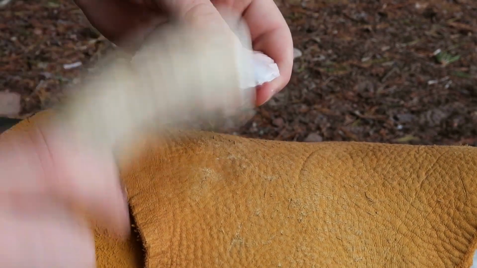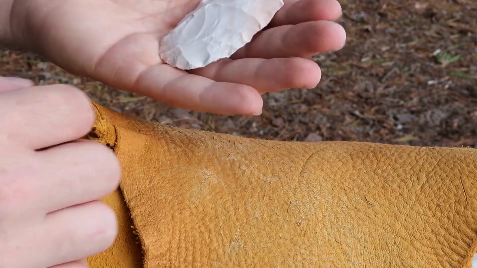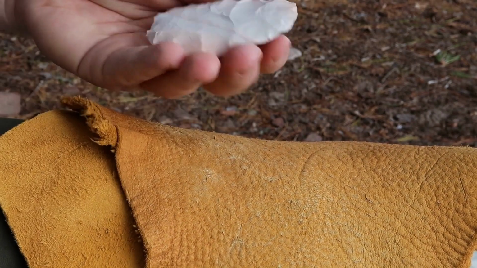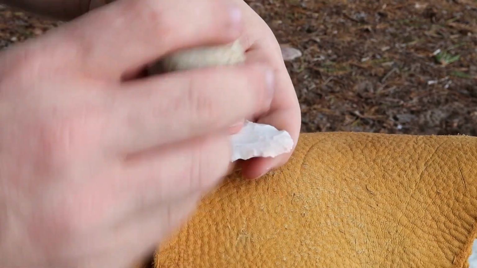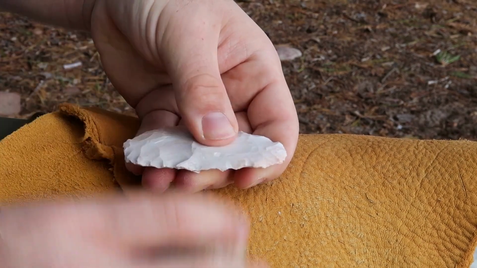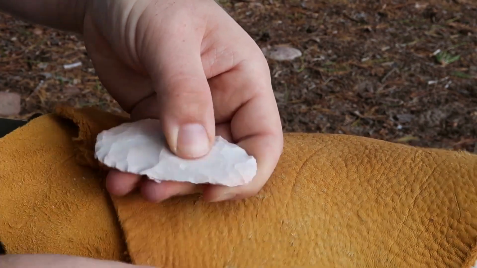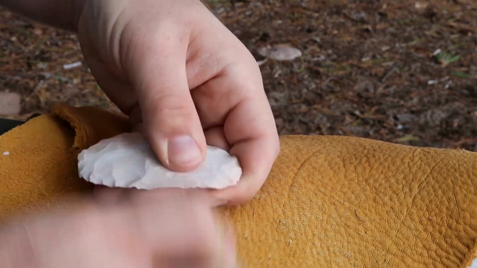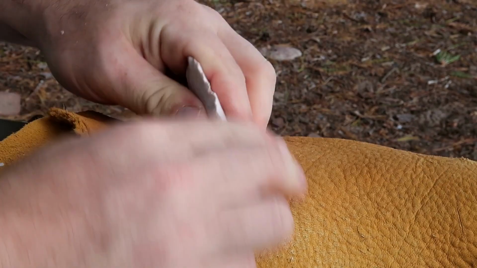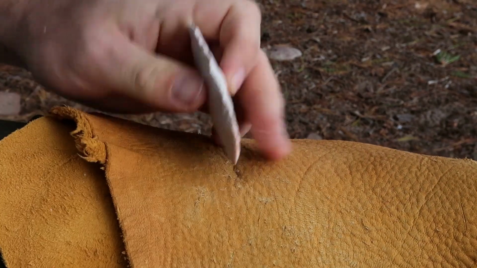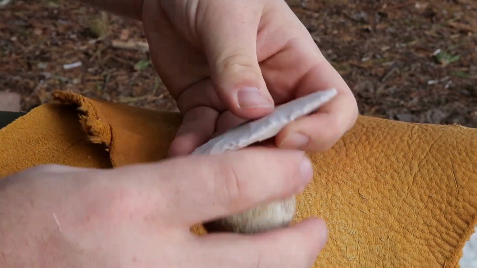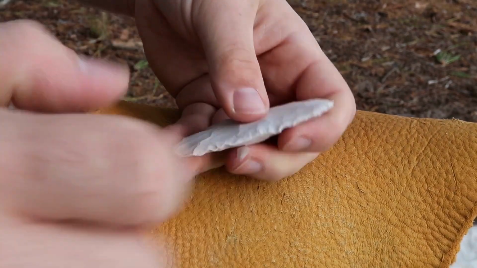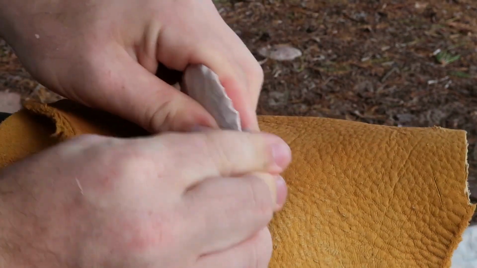Fishtail points were made from a wide range of materials, including chert, quartzite, silicrete, jasper, agate, opal, quartz, and basalt. Since I did not have access to any South American lithic materials, I decided to make my point from Keotite chert, which is from Oklahoma. Fishtail points were produced by native South Americans from 12,900 to 11,250 calibrated years before present.